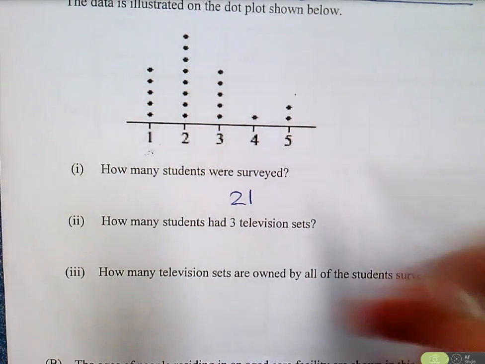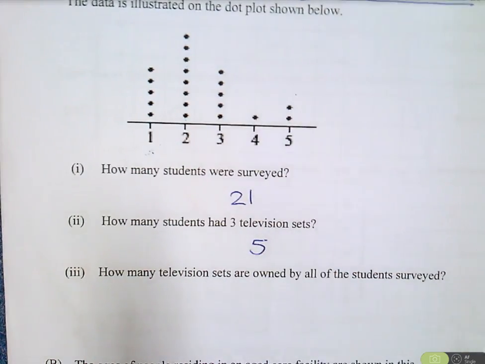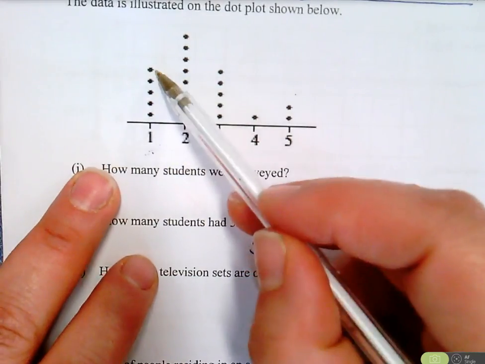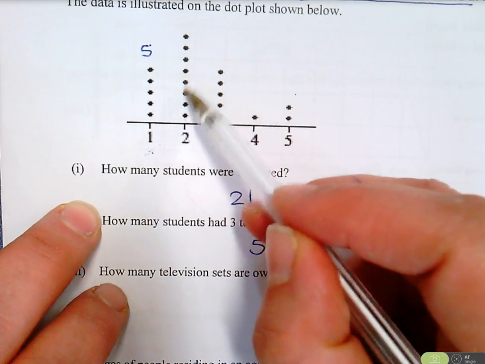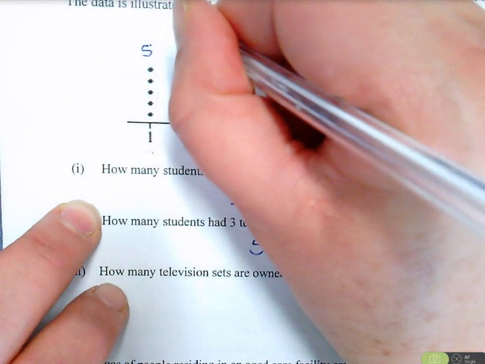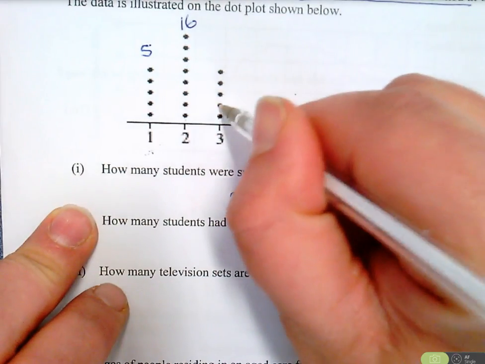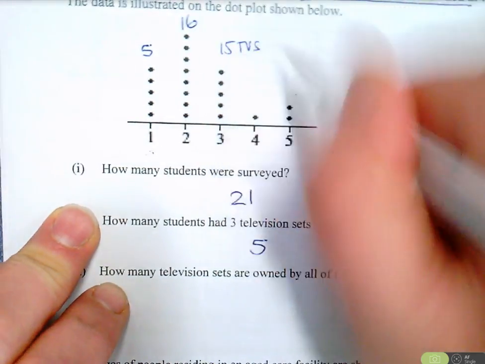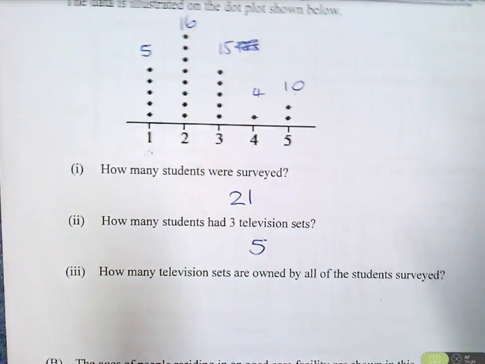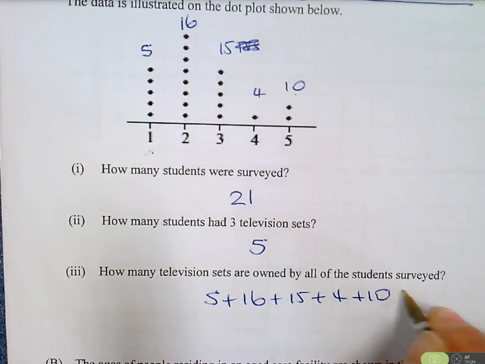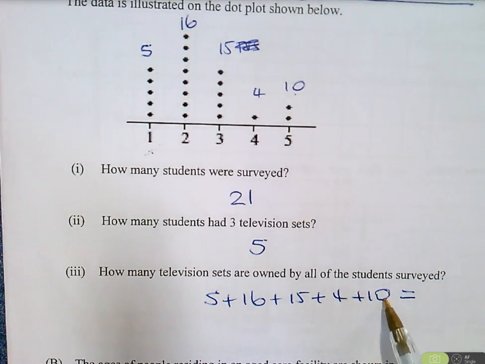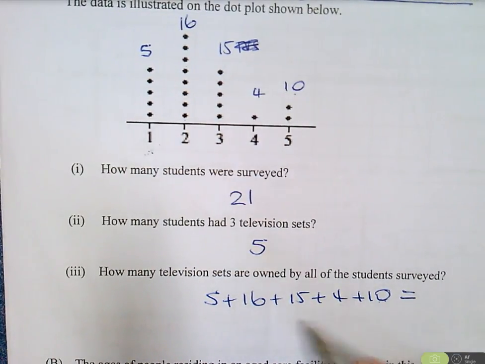How many students had 3 TVs? 5. And how many television sets? This is a hard one again. How many TVs are we talking about? In total, yeah. So 5 people have got 1 TV, that's 5 TVs. How many TVs are here? 2, 4, 6, 8, 10. 16, which is 8 times 2, yeah. 3, 6, 9, 12, 15 TVs. 4 TVs and 10 TVs. Let's add them up. 5 plus 16 plus 15 plus 4 plus 10. How many TVs? I've got 20, 30, 40, 50.